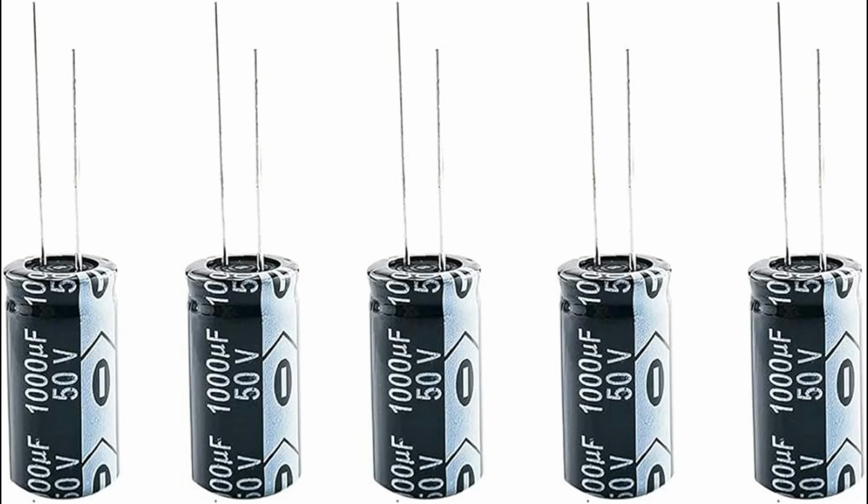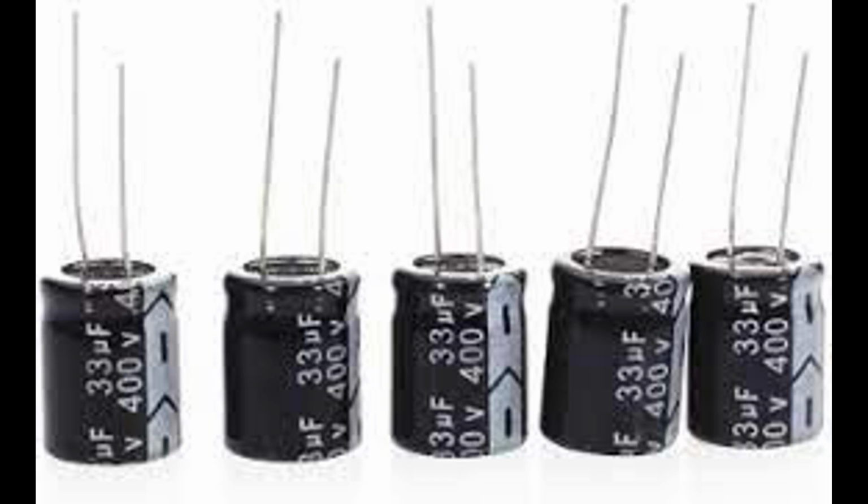Lighting ballasts. Ballasts used in fluorescent lamps and other types of lighting fixtures often incorporate liquid electrolytic capacitors to regulate voltage and current, ensuring stable and efficient operation of the lighting system. Telecommunications equipment. Liquid electrolytic capacitors are used in telecommunications equipment such as routers, switches, and base stations for power supply filtering and voltage regulation.